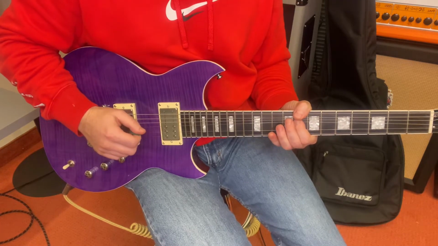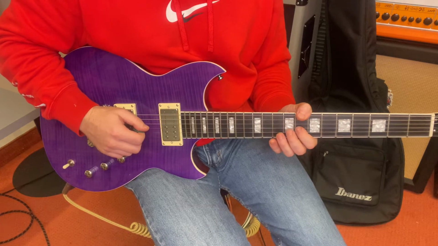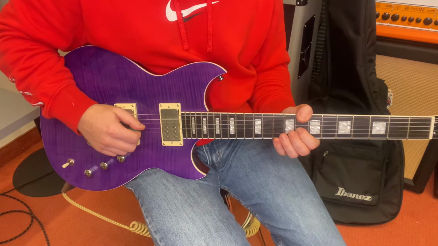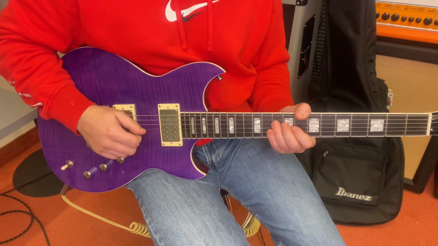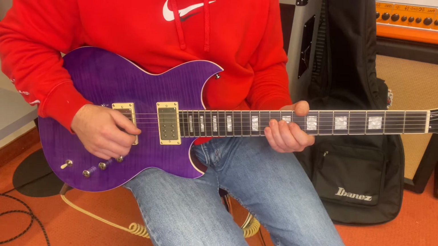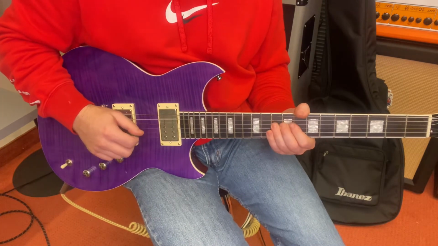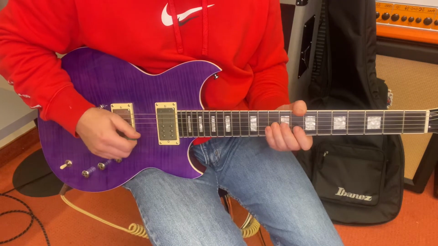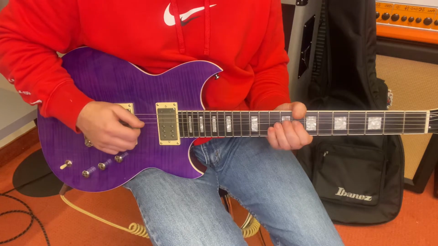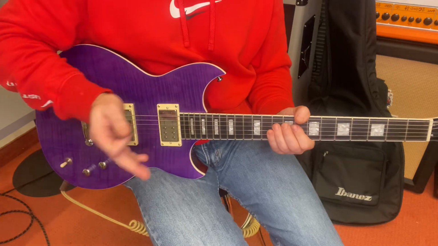Here you bend the E flat to the E, so the minor third to the major third, classic blues lick. And you finish again on the root with your third finger on fret 10 of the D. And now we run down again.